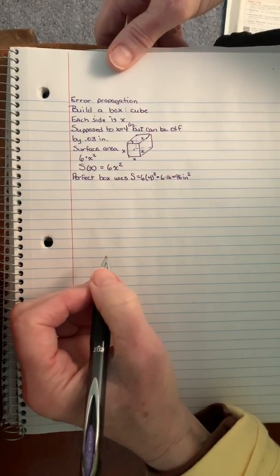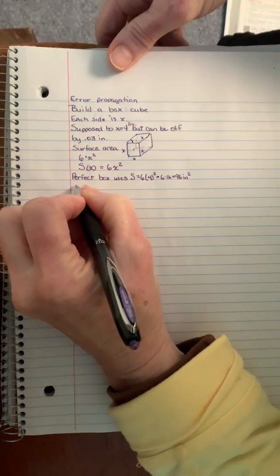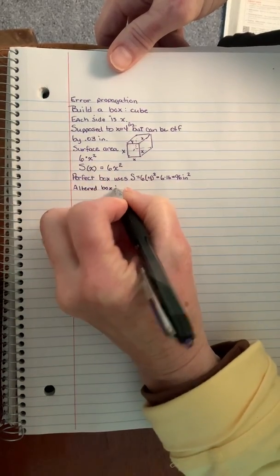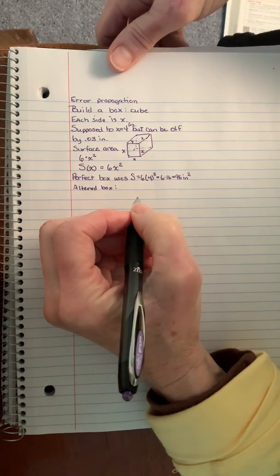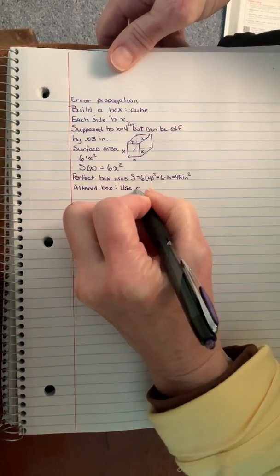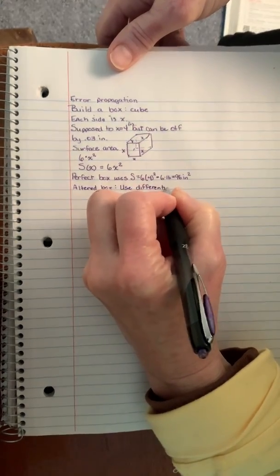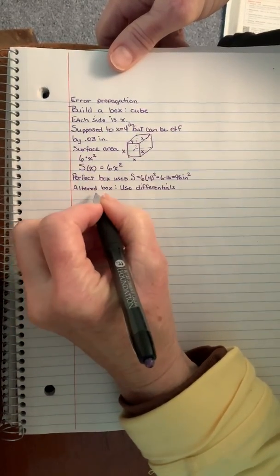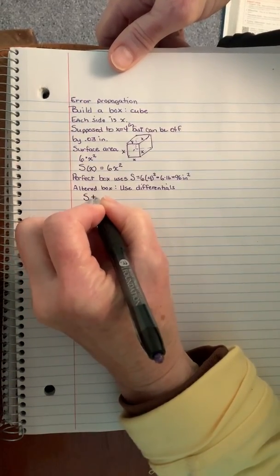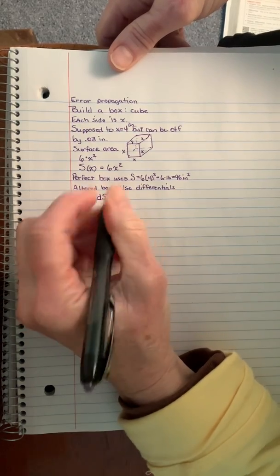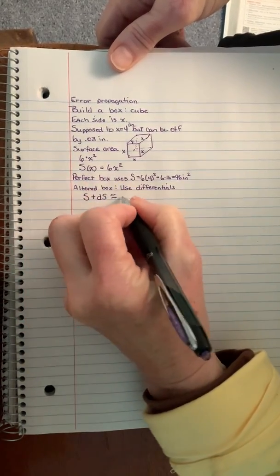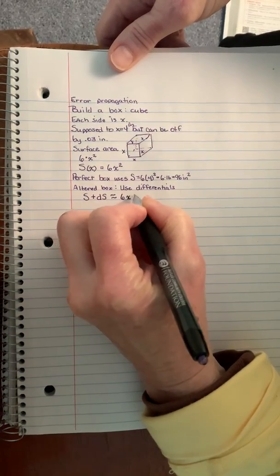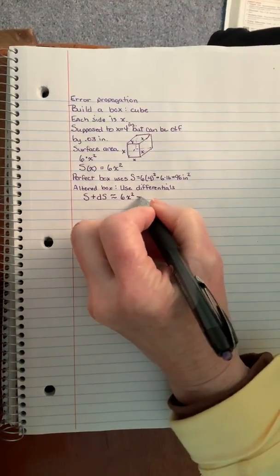But our box is not perfect. So how about the errored box or the altered box? Let's check that. Our altered box is going to have a possibility of some error. So use differentials to estimate. Differentials look like this. The actual surface area plus what we call ds, the alteration, is approximately equal to the original function. So that would be 6x squared, plus, now what's ds?